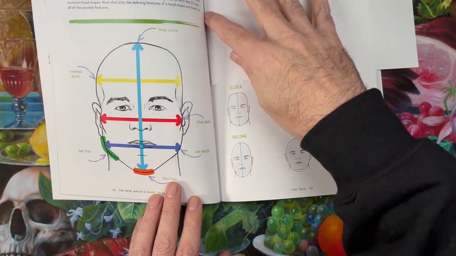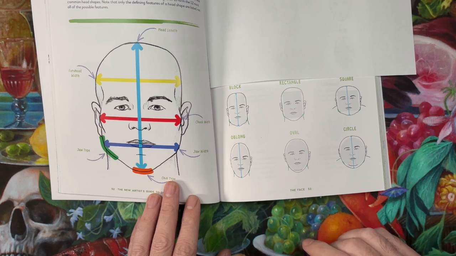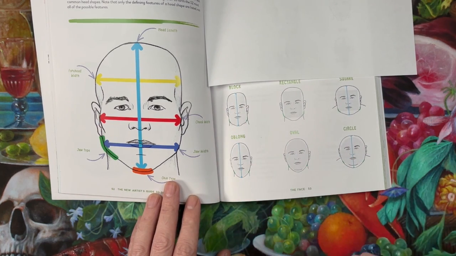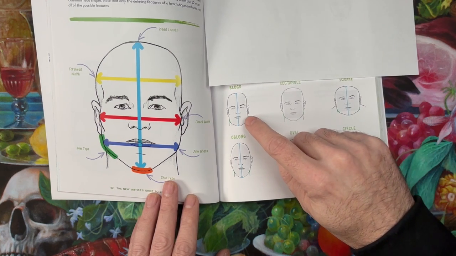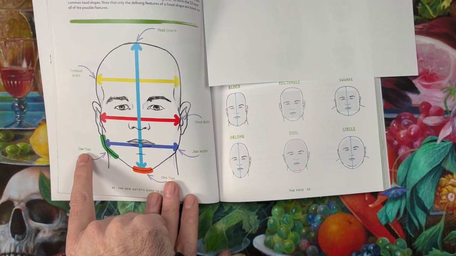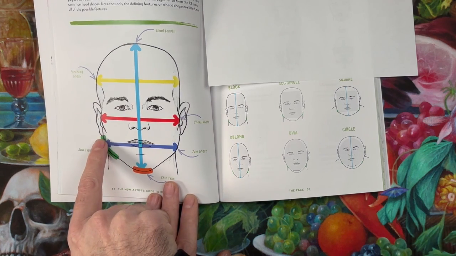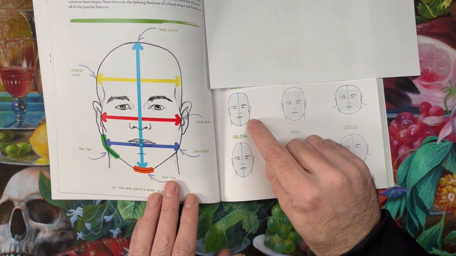Now let's look at 3 more types. Instead of starting at the oval, we're going to start at a rectangle. So what's the difference there? Well, the oval type has a rounded jawline, whereas the rectangular head has a square jawline. So we get from the rectangle head to the block head by increasing the head length.